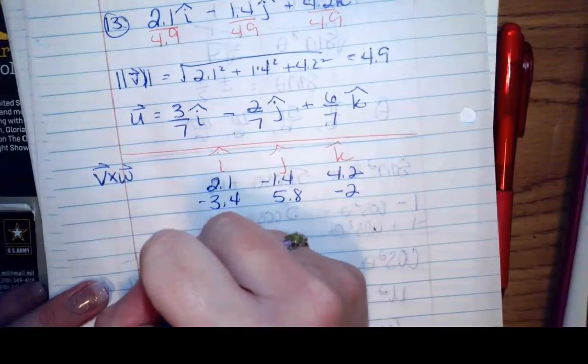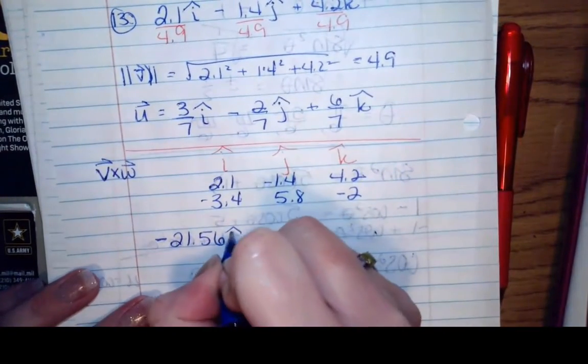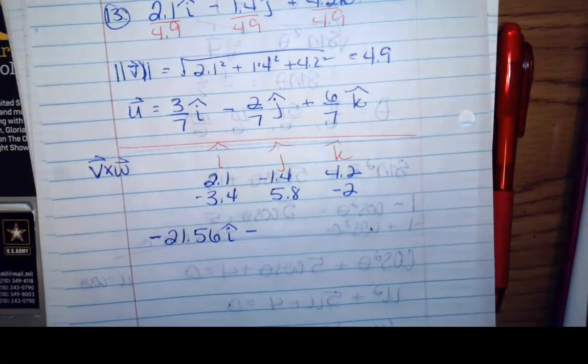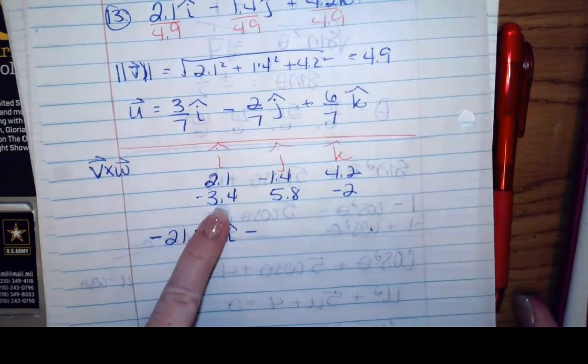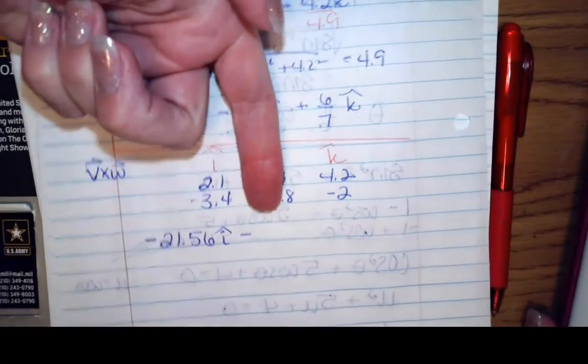That gives me negative 21.56, so I've got a negative 21.56 on i. Okay, remember to change your sign on j. So hang on, I think I just entered that wrong. I have this one negative, and that's positive, and positive. Okay. All right, so on this one, I'm going to cover up j.